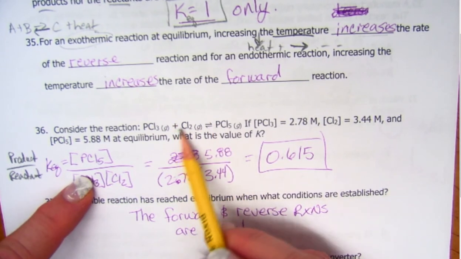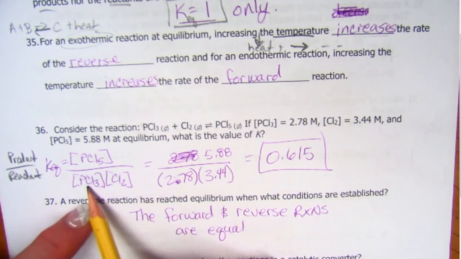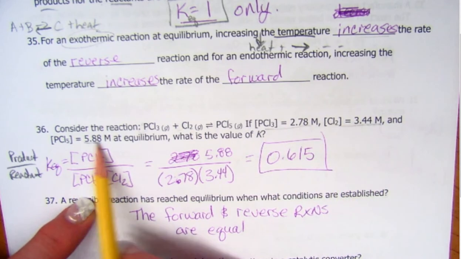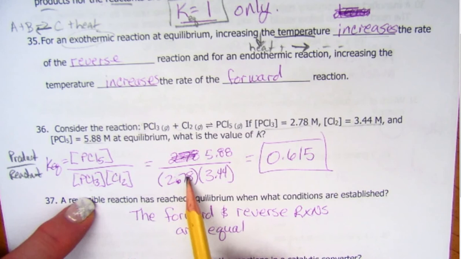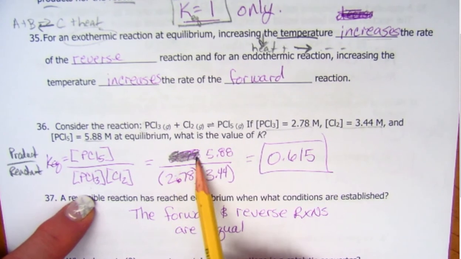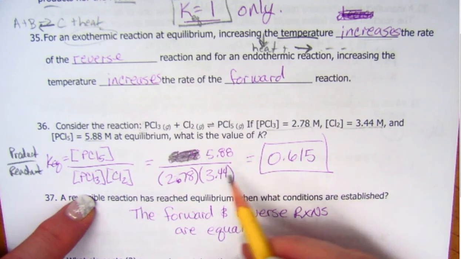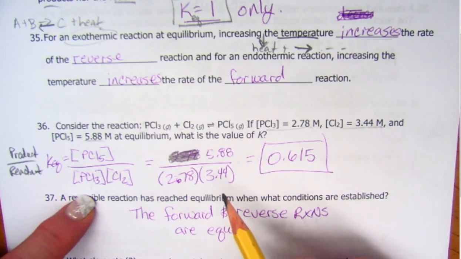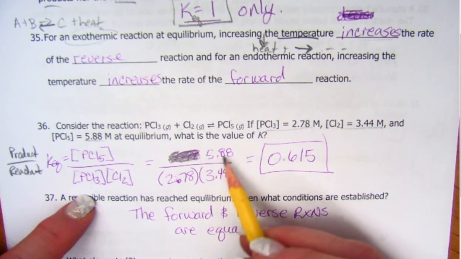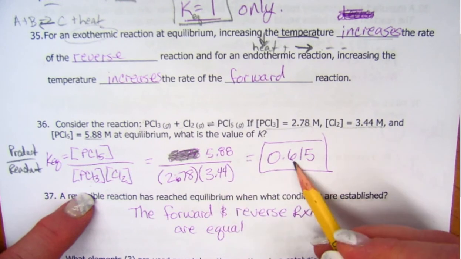There's ones in front of all of these, so I just go products divided by reactants, plug in the numbers they gave me in the right place. Please double check, because that's one of my boo-boos right here, is I almost put it in the wrong place. Yes, sir. Will she give you the values of the moles? Yes. If she wants you to solve the Keq, she has to. Okay, so she's going to plug that in, and you'll get the value of K.